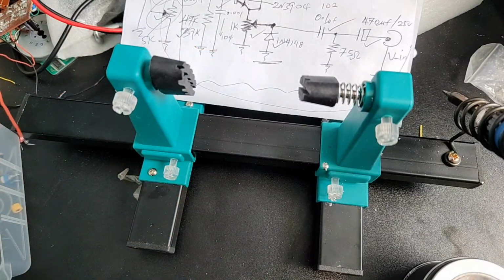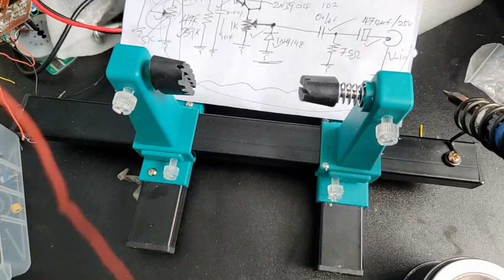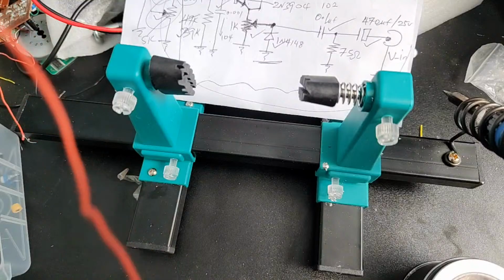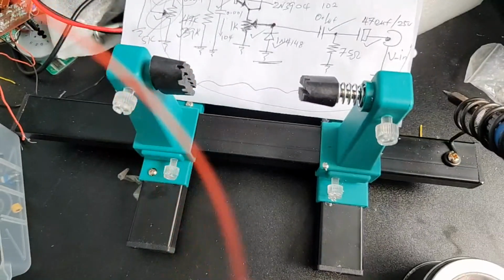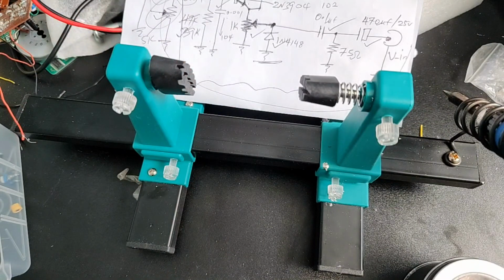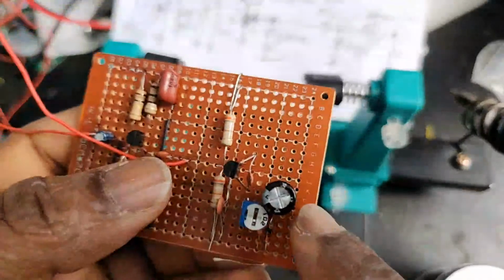Right, that's the 10. All right, so I've added a 10.